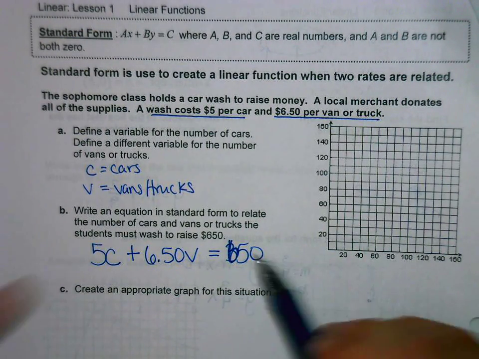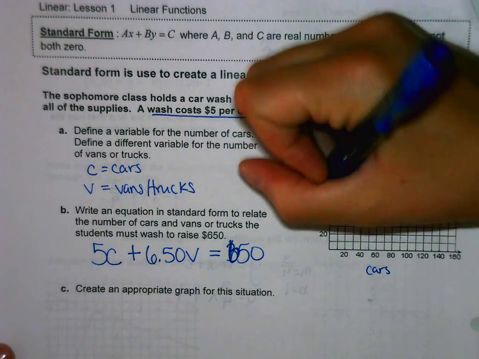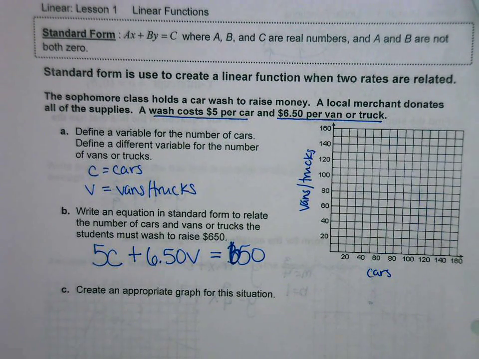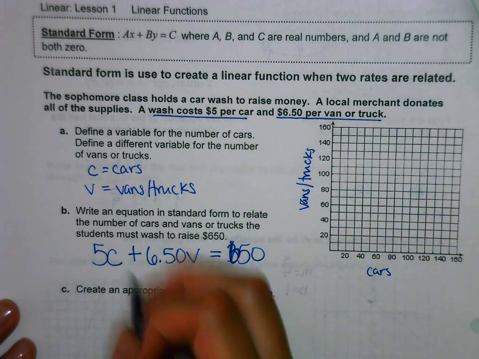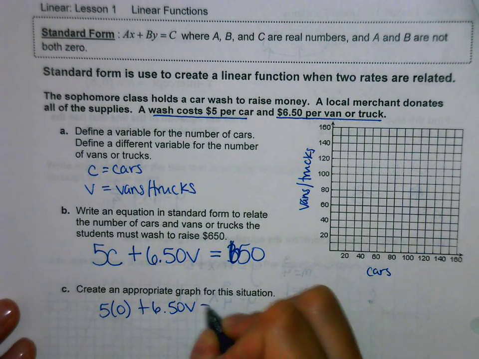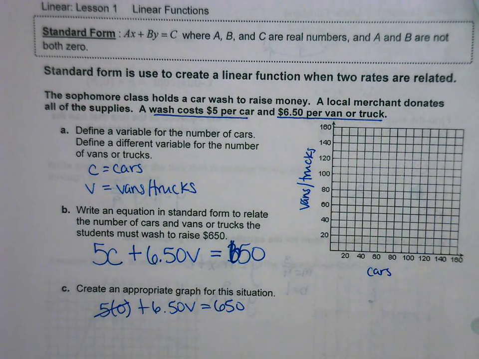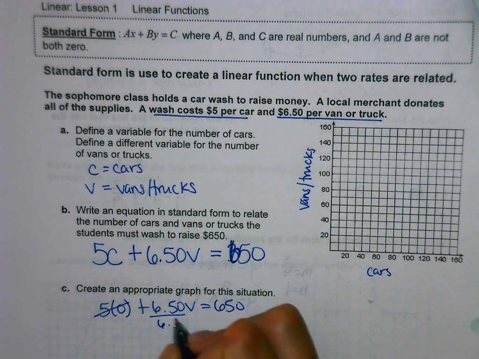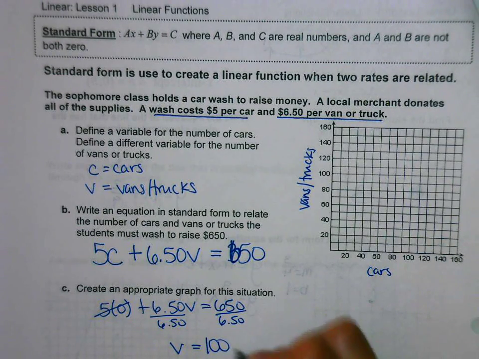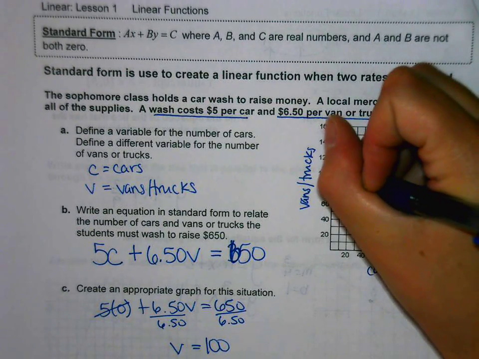So let's use our standard form in order to create our graph. Let's label cars for our x-axis and vans and trucks our y-axis. Let's say we don't have any cars. If we have no cars, how many vans or trucks are we going to have to wash in order to make $650? 5 times 0 is 0, so that's gone. If we divide both sides by $6.50, that means we'd have to wash 100 vans or trucks in order to make our profit.